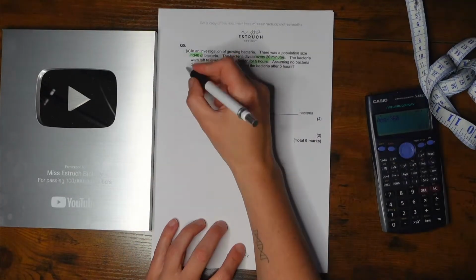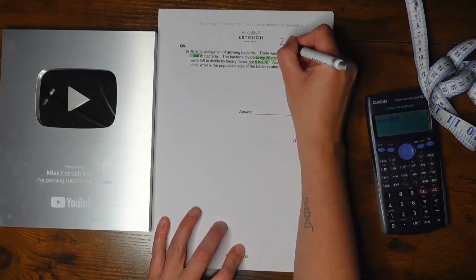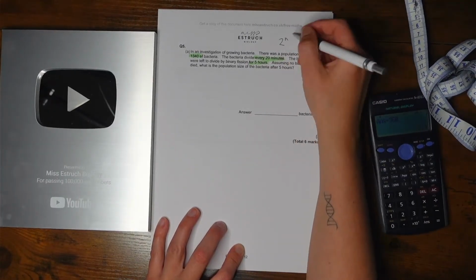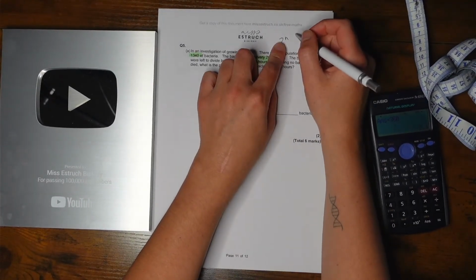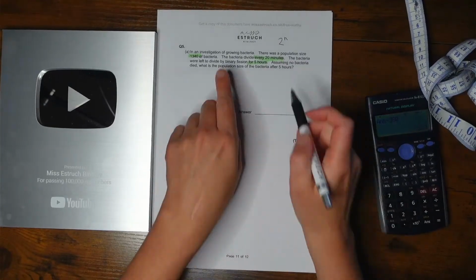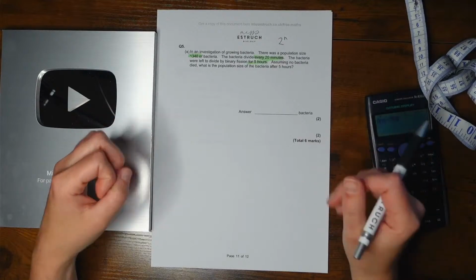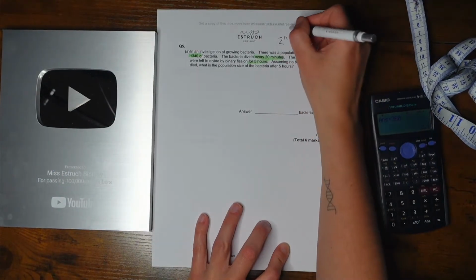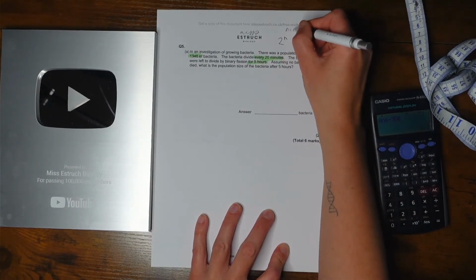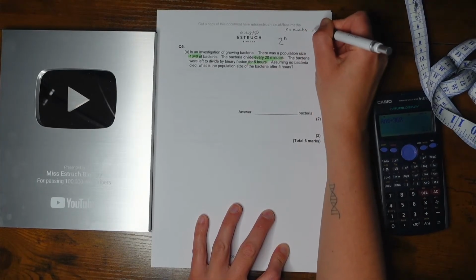This is where we need to use the formula 2 to the power of n, where we use 2 as the base number because when bacteria divide, they split in half to create 2. So that's why it's 2. And n here equals number of divisions.